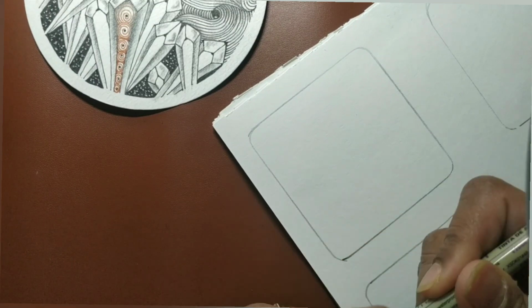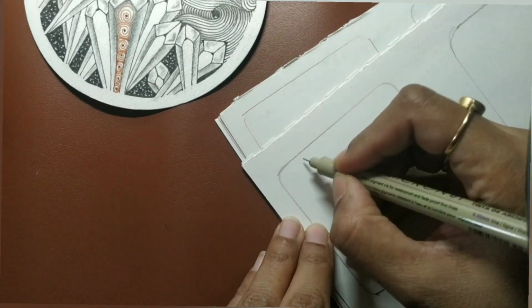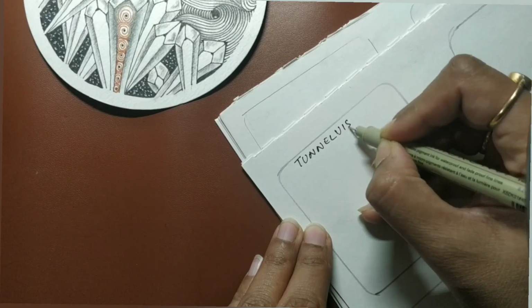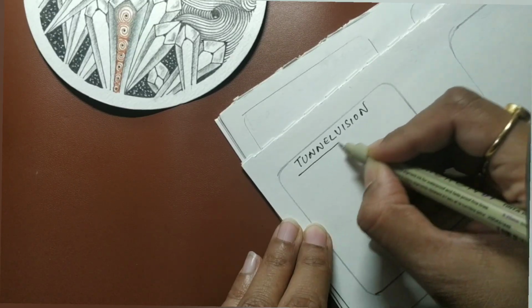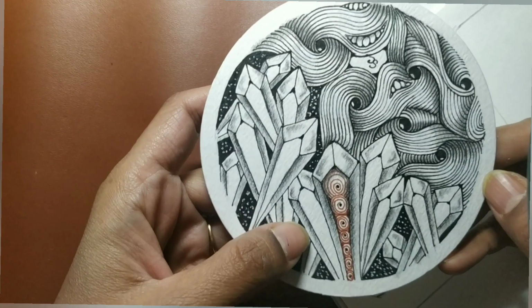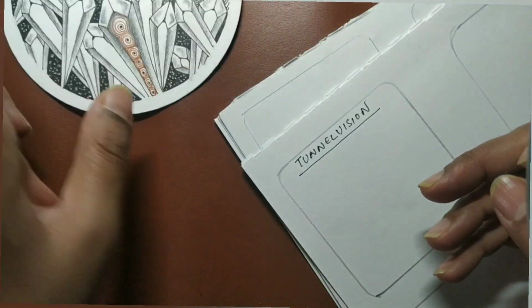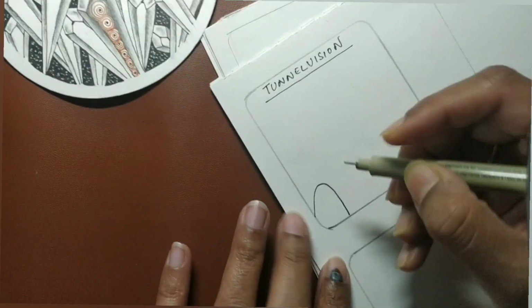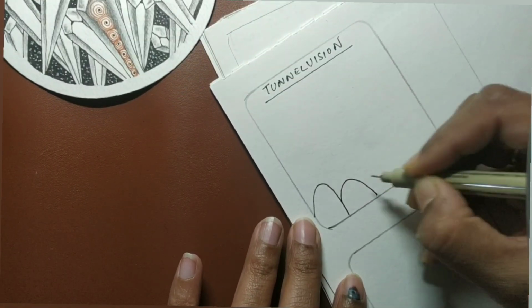The first tangle is called Tunnelvision. Yeah, Tunnel Vision, and this is again a tangle by Jody Genovese. This tangle goes like, it starts with these humps, random humps.